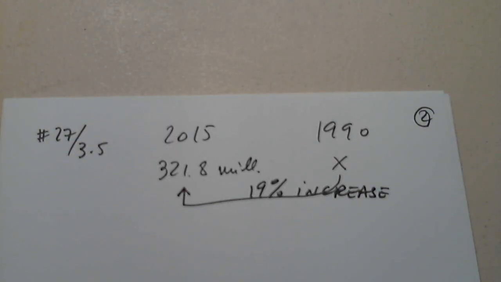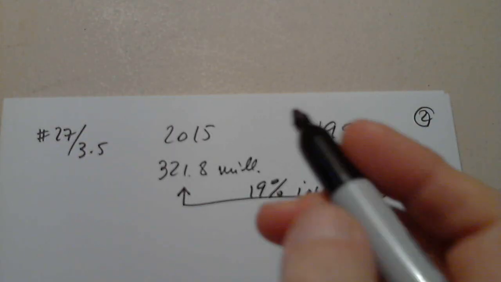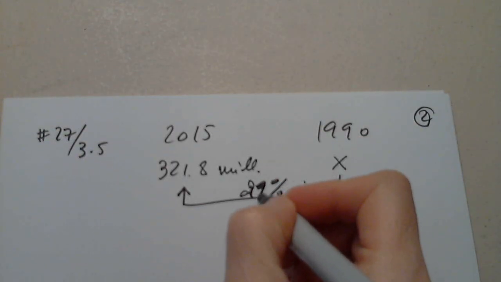Good. What was the population of the country in 1990? Again, in 2015, the population was this. What we do know is that in 1990 there was an unknown population that grew by, I'm sorry, how did I come up with 19?